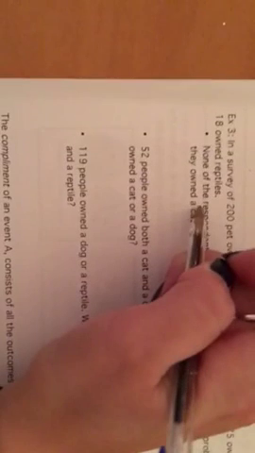Okay, example 3. It says, in a survey of 200 pet owners, 103 owned dogs, 88 owned cats, 25 owned birds, and 18 owned reptiles. None of the respondents to the survey owned both a cat and a bird. What is the probability that they owned a cat or a bird? So what we're trying to find is the probability of owning a cat or a bird according to this data.